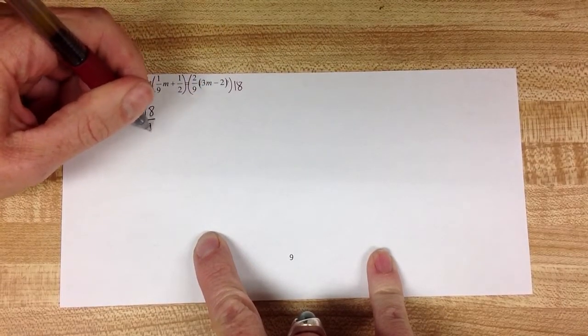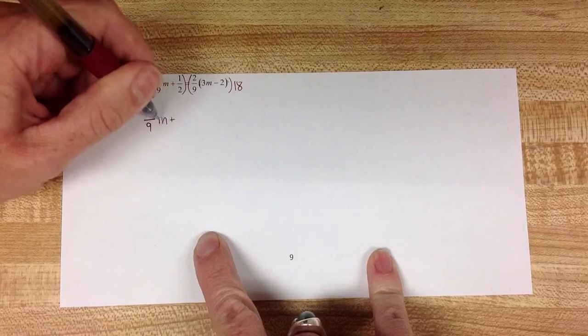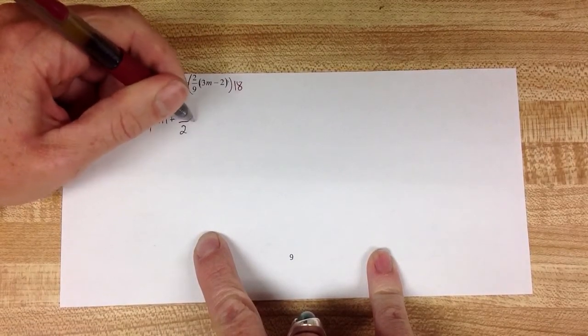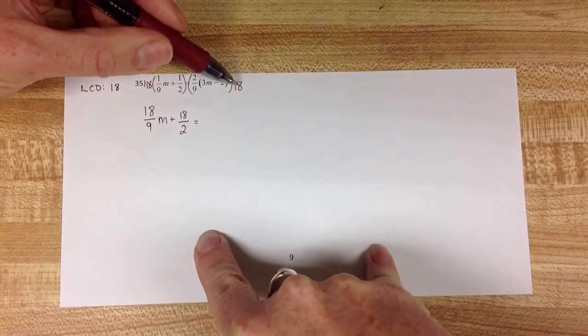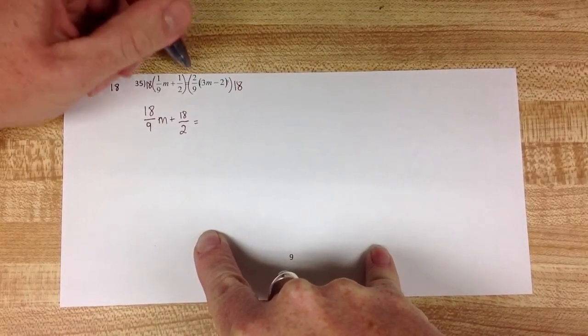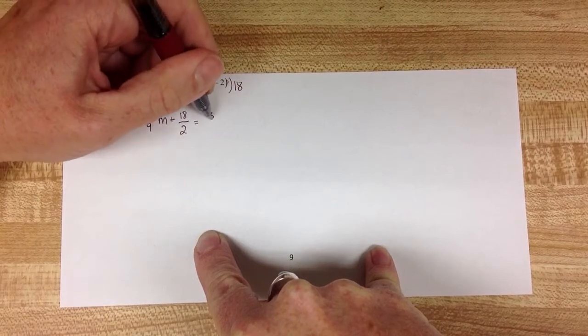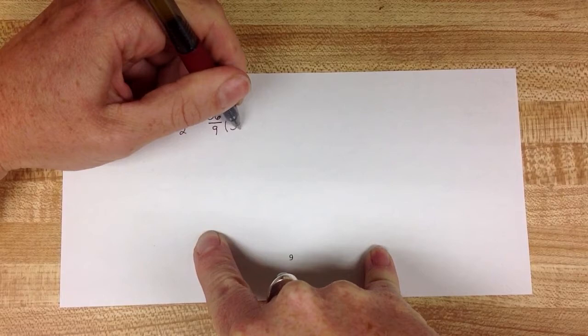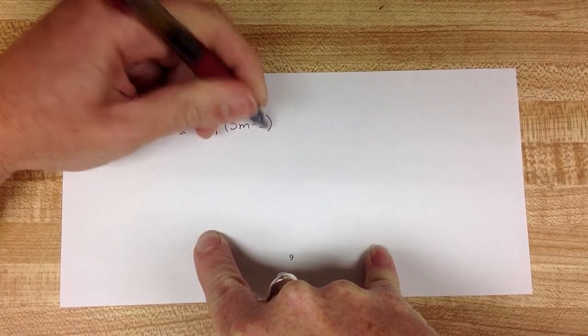This gives me 18/9 m plus 18/2. And on the other side, 18 is getting multiplied by the 2, making this a 36/9. And then the information in the parentheses, I'm just going to recopy.